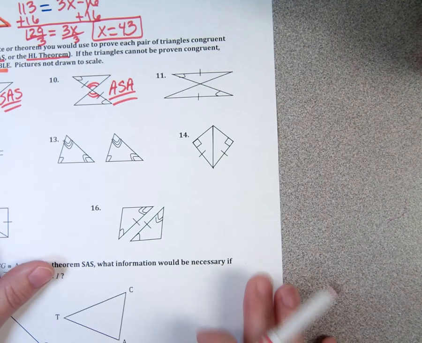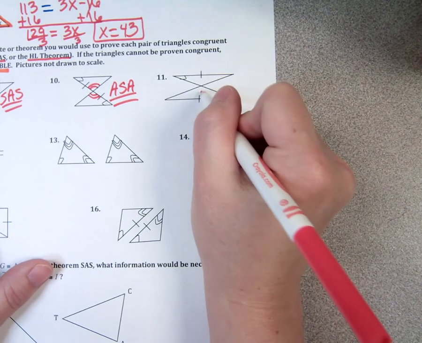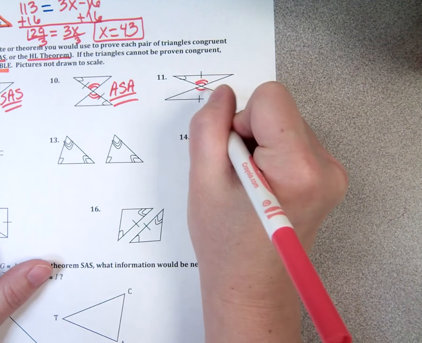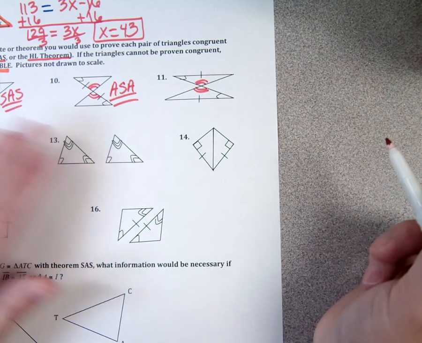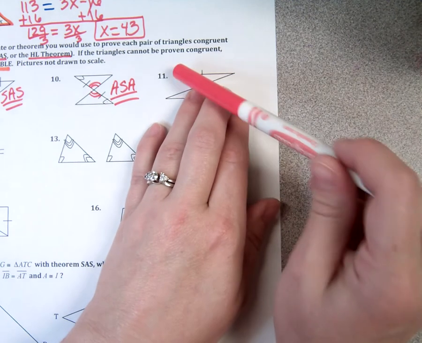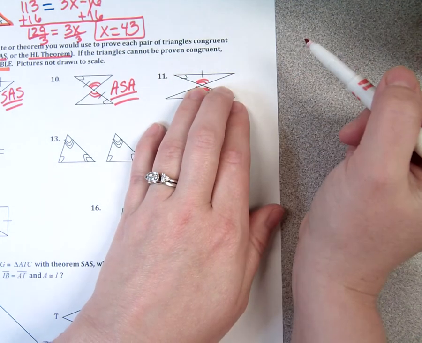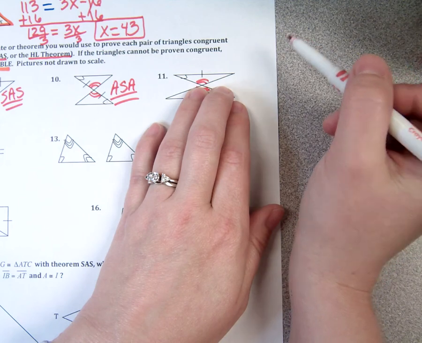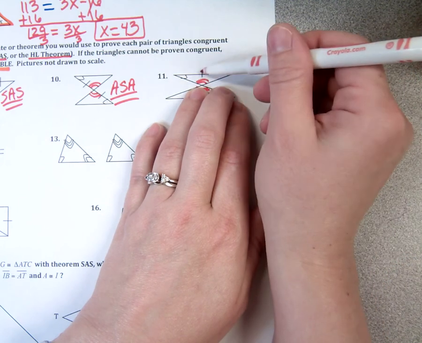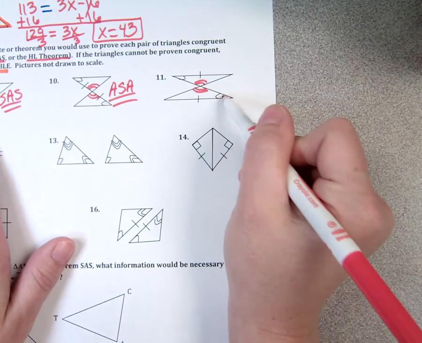Number 11, I've got vertical angles congruent again, so I'm going to mark that those two are equal. Let's just look at one of the pictures. I've got 2 curves and a tick mark, so that's 2 angles and a side. Is the side between the angles this time? No. So this one is angle, angle, side.